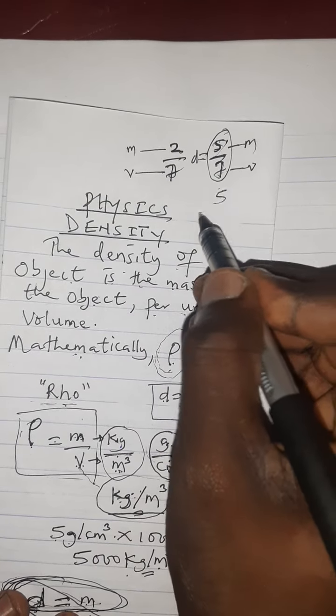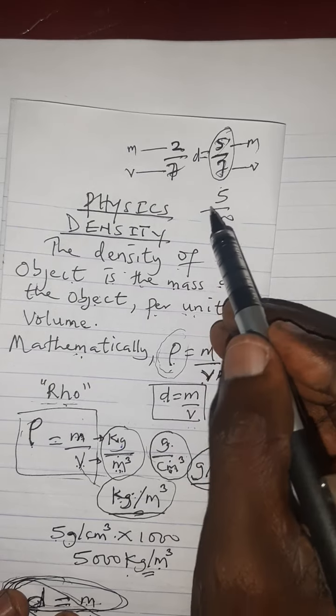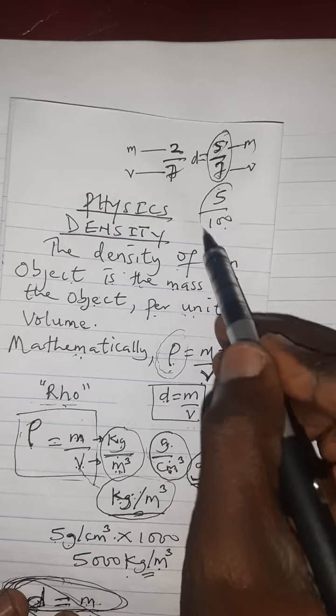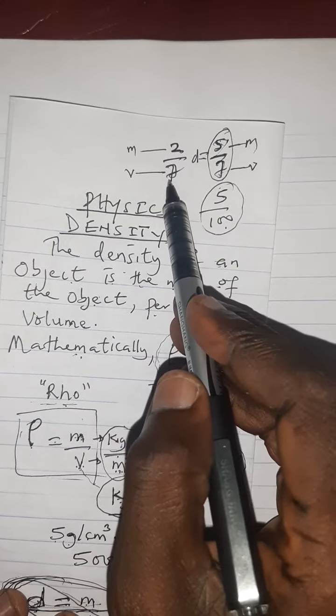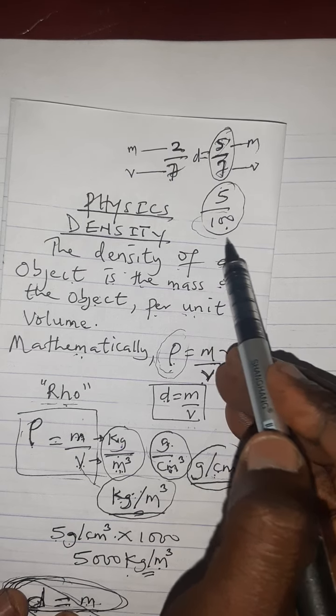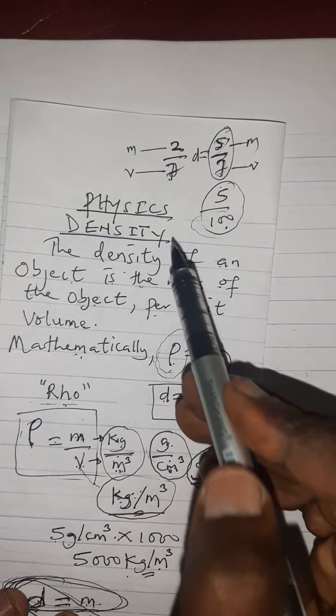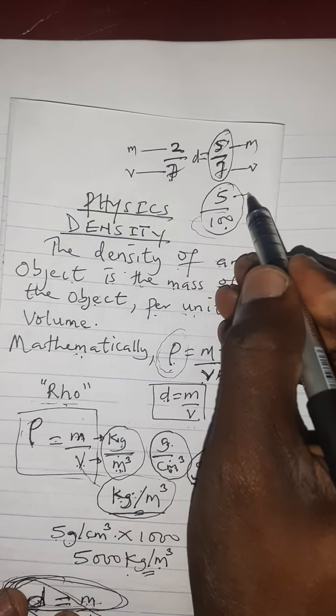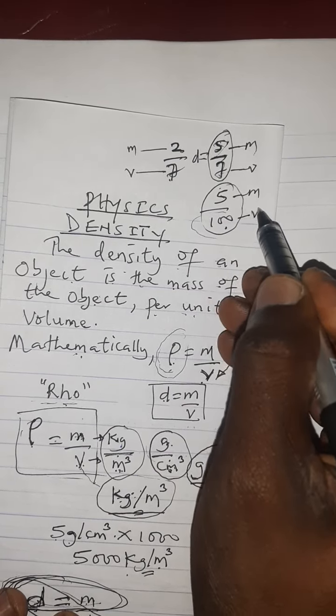So I have 5 over 100. Imagine you giving 5 out of 100. No. It means you're not generous enough. In fact, this 2 out of 7 now becomes greater than 5 out of 100. So the more I increase the denominator, the lesser the density of that particular material I'm trying to calculate, if you are looking at 5 as your mass and 100 as your volume.